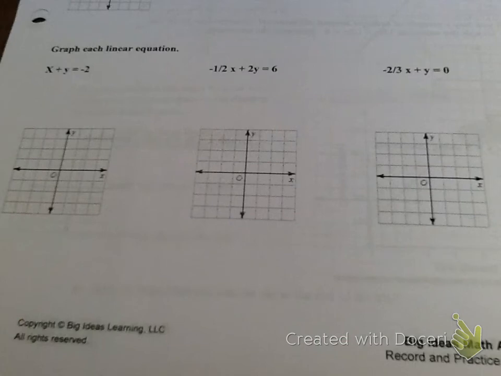We have to graph each linear equation. So if we're looking at x plus y equals negative 2, I would subtract x from both sides. y equals negative 1x minus 2.